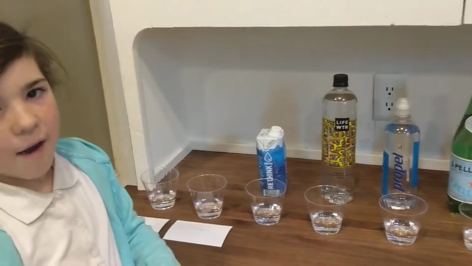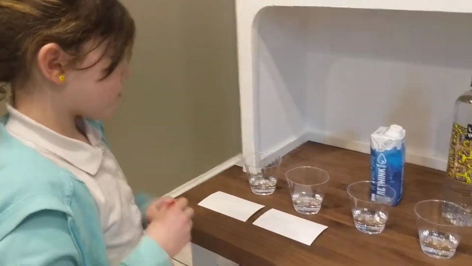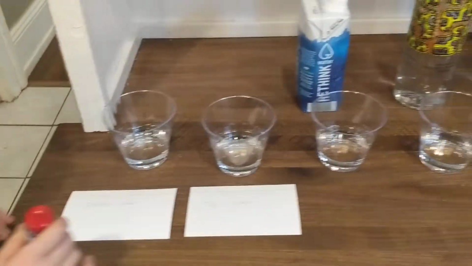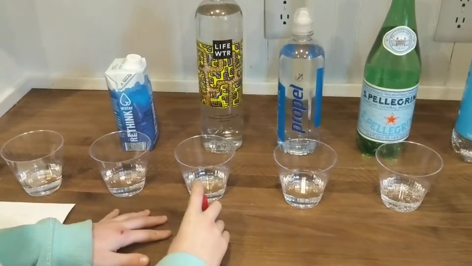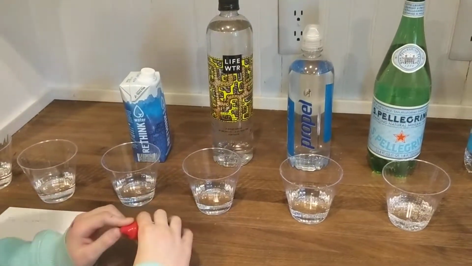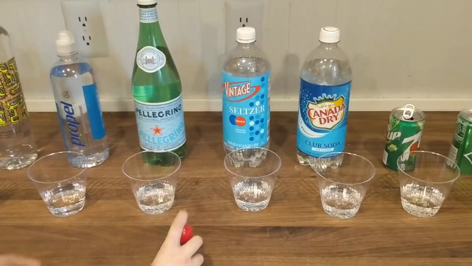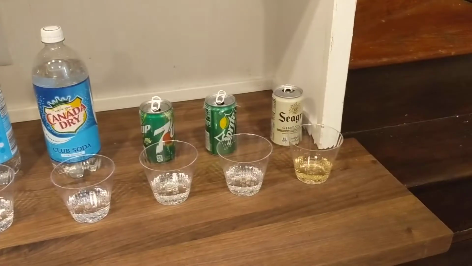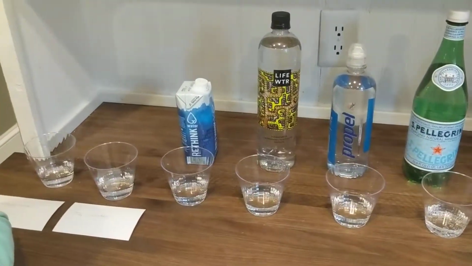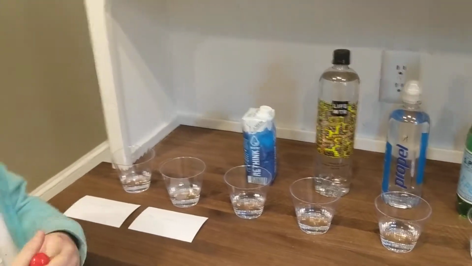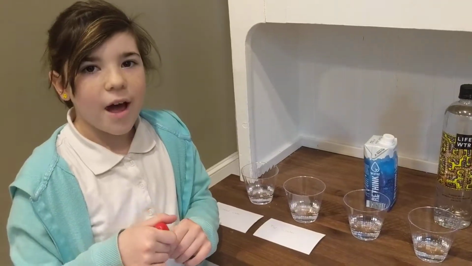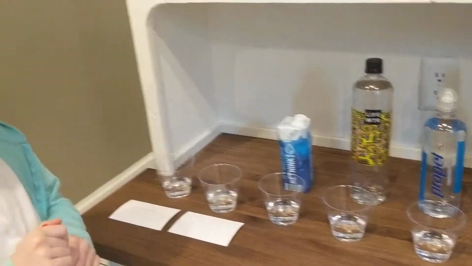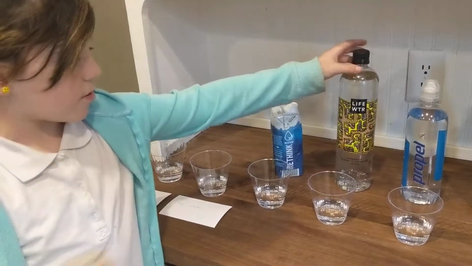And what are the different categories of drinks we have? We have 2 cups of tap water. Okay, we need 1 more. 3 cups of bottled water, 3 cups of seltzer / sparkling water, and 3 cups of soda. And why did you choose these particular bottled waters? Because they did not have the pH levels listed on their bottles. All right, cool.